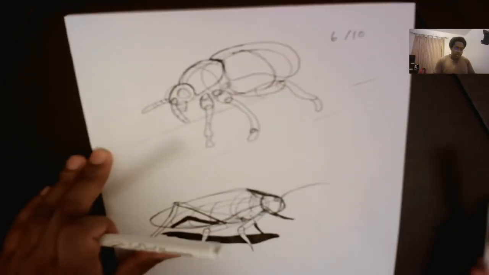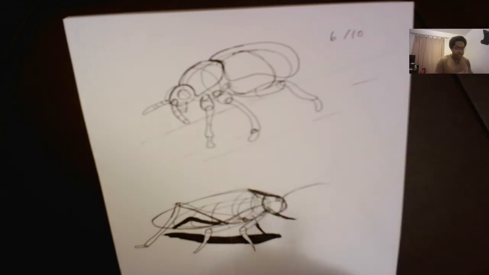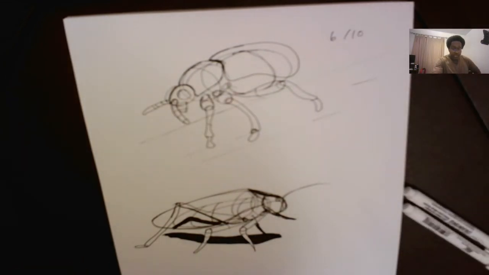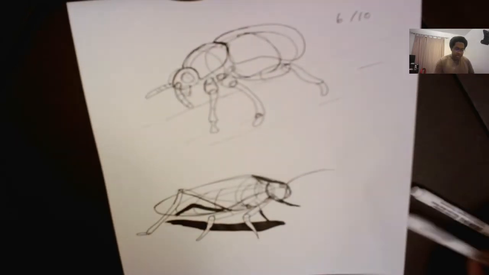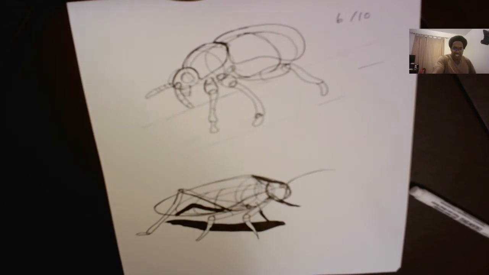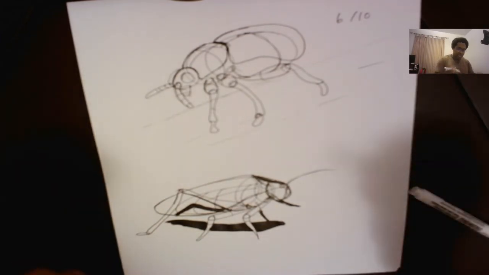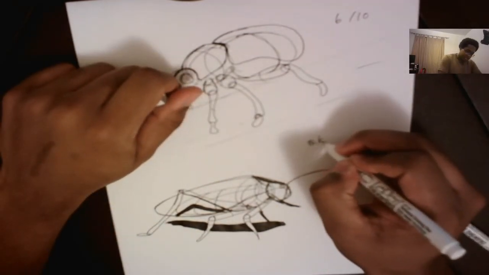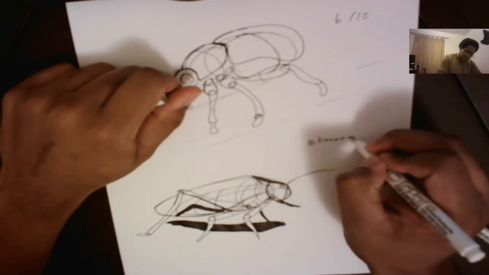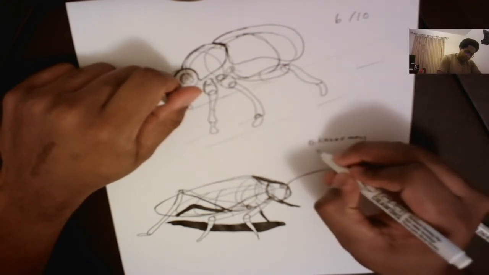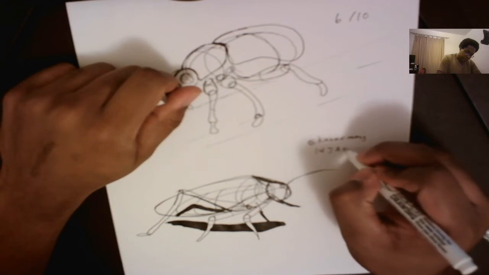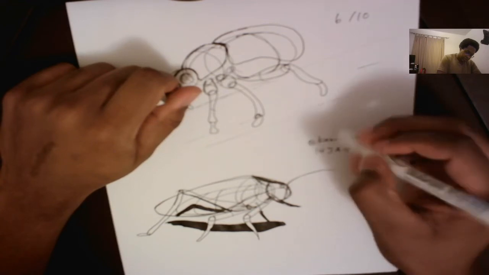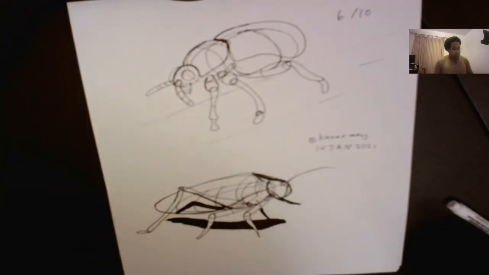Okay. It's 2 there. Let's see. So that was a grasshopper. Sign and date. Let's sign and date this. Jan 2021. 3 more pages or 2 more. I think I'll just do 1 construction. I don't know.